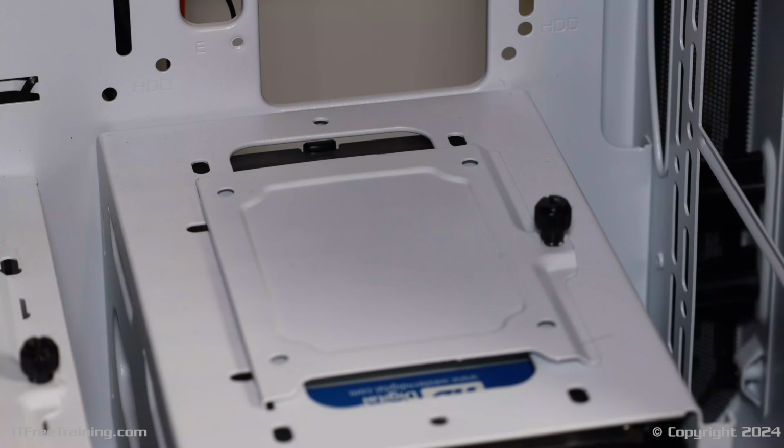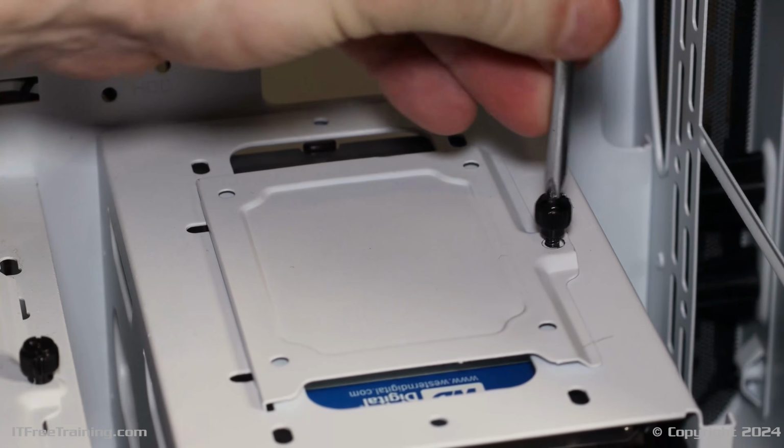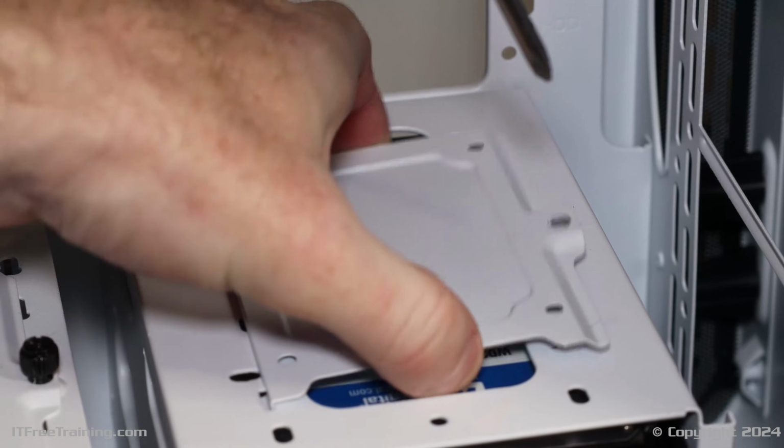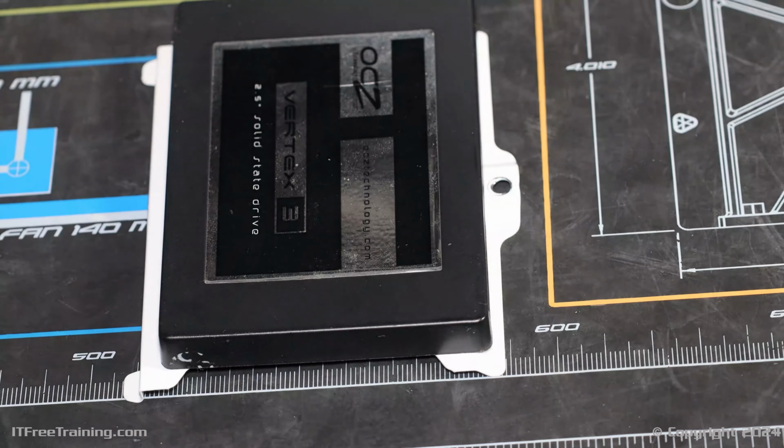There may also be other places in the computer case to mount solid-state drives. On this computer case, a screw needs to be removed to free the drive tray. Once the tray has been removed, the solid-state drive is put on top and can then be screwed to the tray. Then it's just a matter of putting the tray back in the computer.